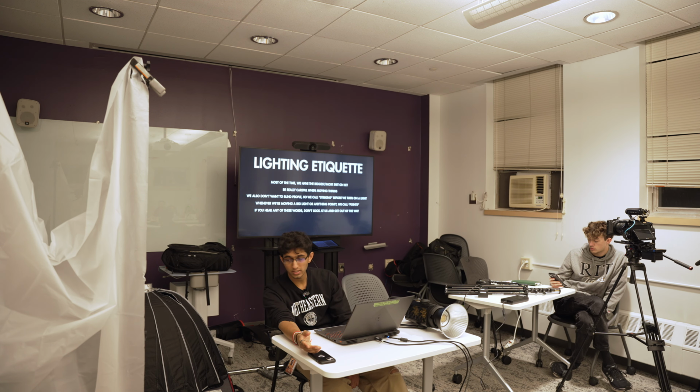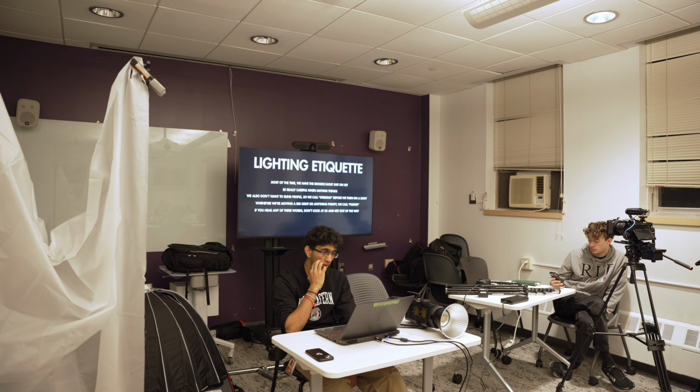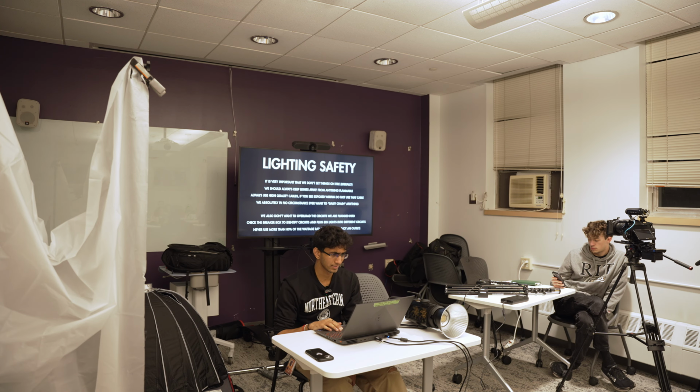And whenever we're moving something that has points, like a stand or anything with sharp corners, just yell "points" really loudly. If you hear any of those words, look away and get out of the way. Otherwise, you're going to either go blind or you're going to get stabbed. And ideally, you don't want either of those to happen to you. Cool. I think this is the last slide.